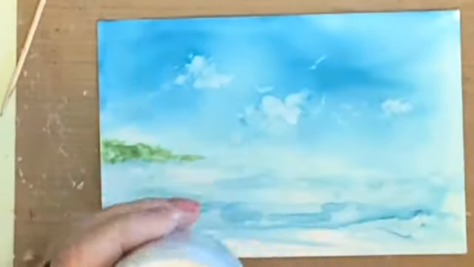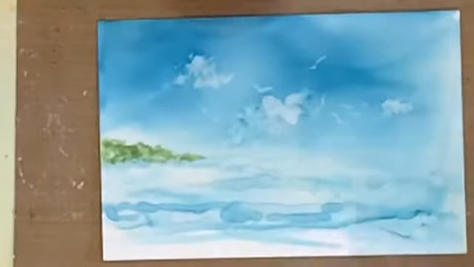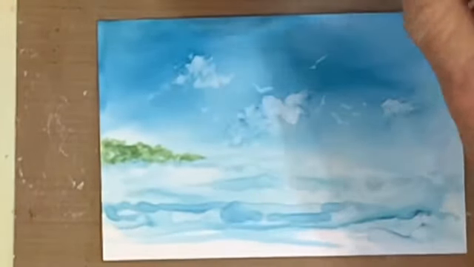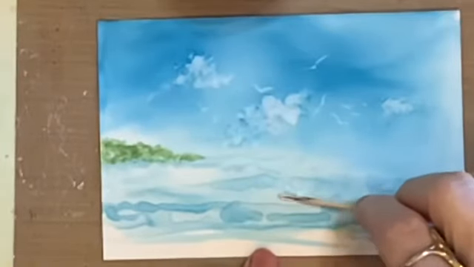Actually, I'm going to use the opaque matte paste first because I want to get some really light on that wave. And I'm using whatever I see on the paper. Now, I'm seeing a wave right here, so I'm just going to use a little of that there.